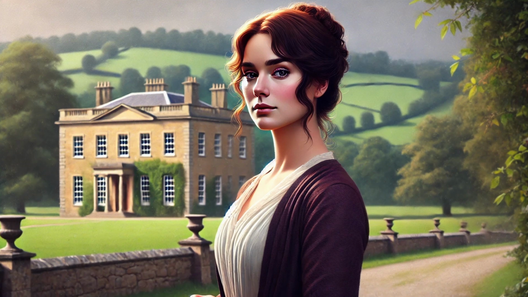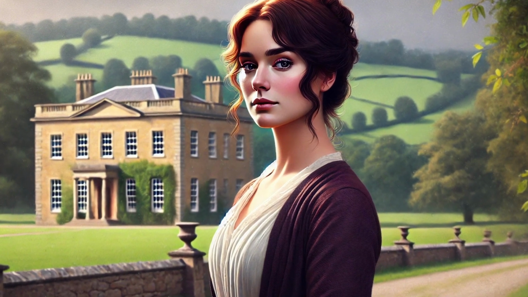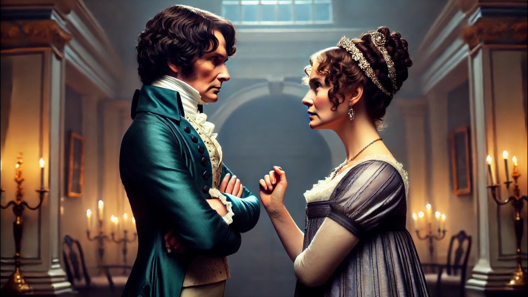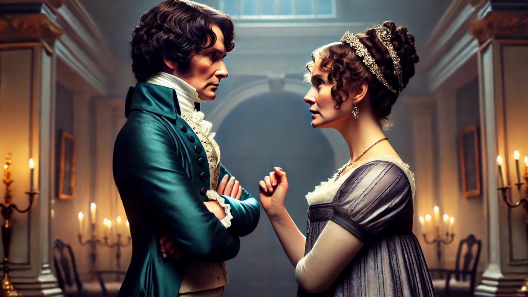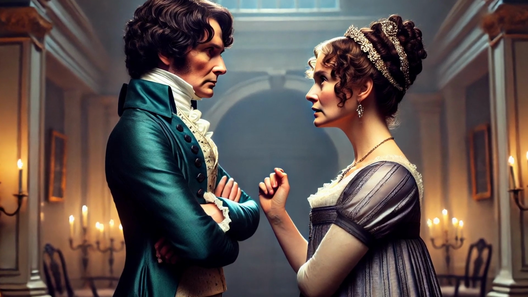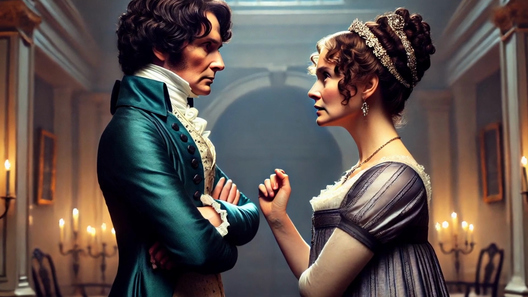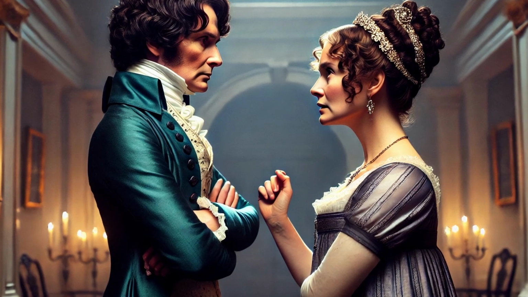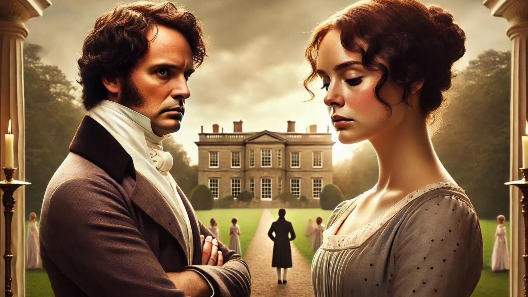Her eldest sister, Jane Bennet, is known as the most beautiful and gentle of the Bennet sisters, but Jane is quiet and reserved. Her budding romance with the wealthy bachelor, Mr. Bingley, who has recently moved to the neighborhood, is a central plotline in the early stages of the novel. Jane and Bingley's relationship is pure and emotional, but it is complicated by the interference of Bingley's friends, especially Mr. Darcy.